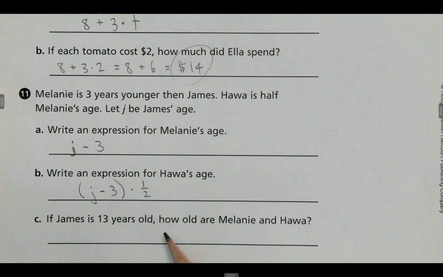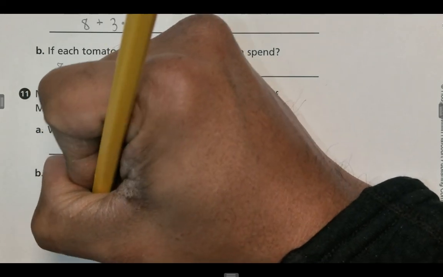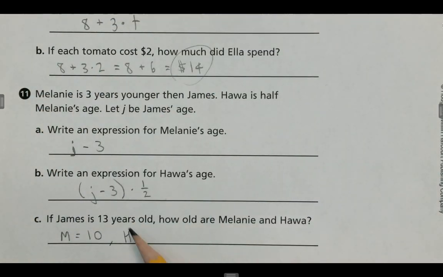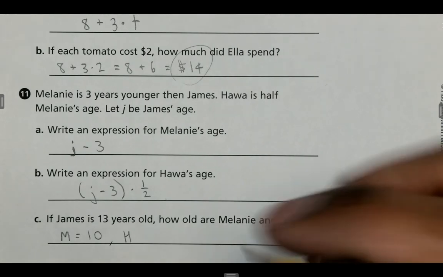Now, if James is 13 years old, how old are Melanie and Hawa? Okay, well, Melanie is 13 minus 3, or 10. Hawa is 13 minus 3, which was 10, times a half. Half of 10, 5.